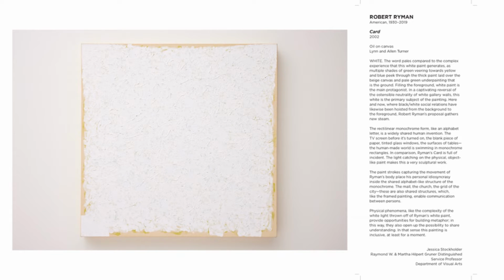I think because of the materiality of it, it's very hard to say. I mean, I love minimal work generally, and why? It's very hard to say why. They're all white, more or less. If you look at this picture, it's white, but it's got a lot of color in it.